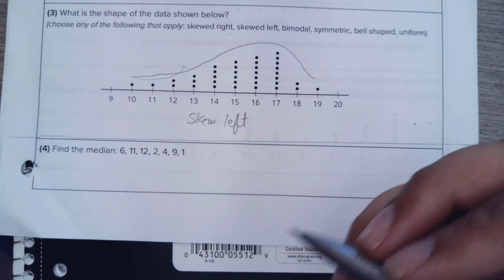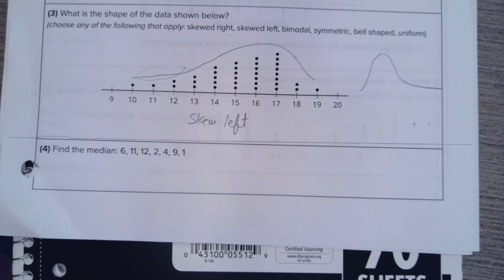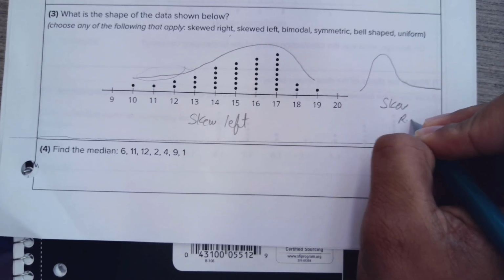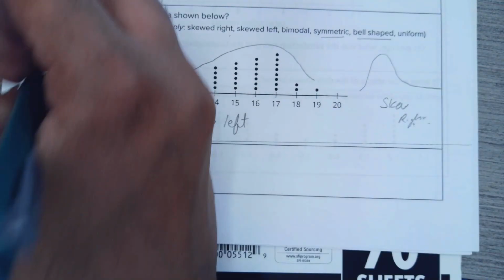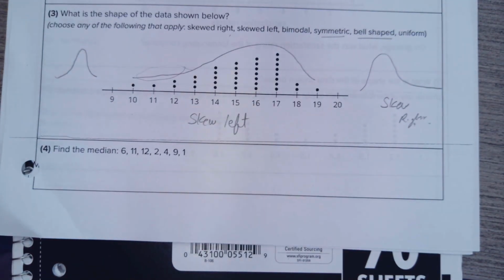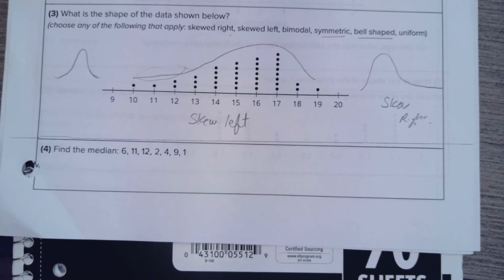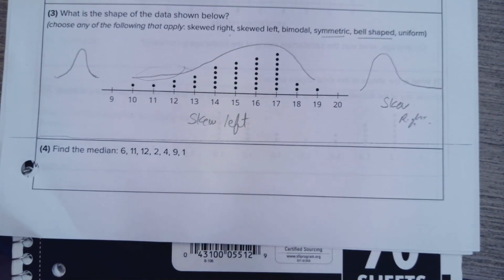What would skewed towards the right look like? It will look something like this, where the majority of your data is on the left side and there's a tail towards the right side. So this would be skewed right. There's also symmetrical or bell shaped, which is perfectly distributed, where the peak is in the middle. I couldn't draw it, but later in the homework, we will talk about that.